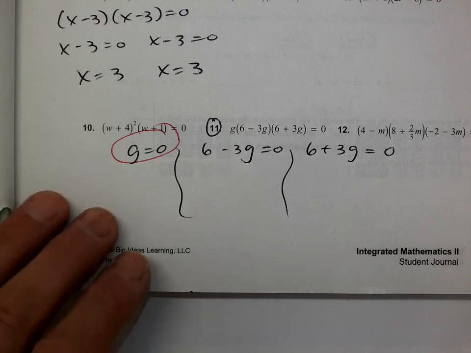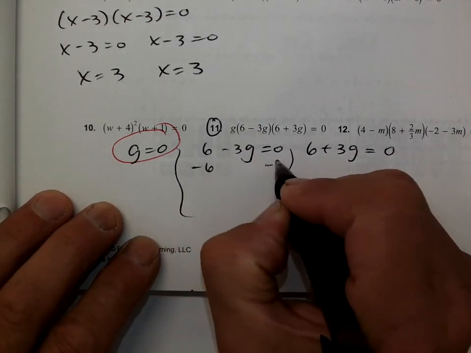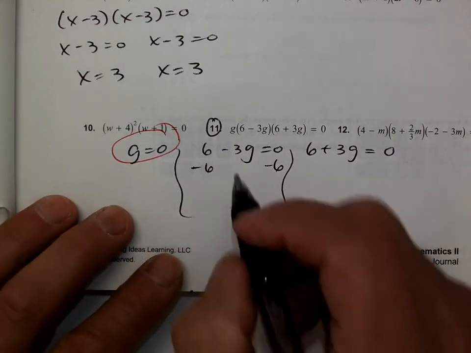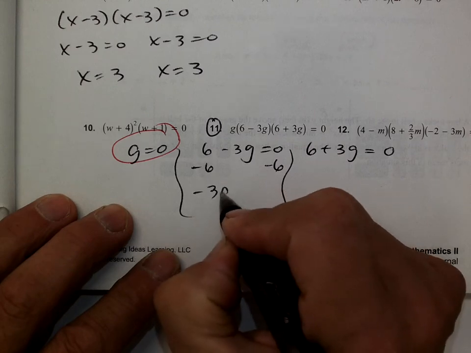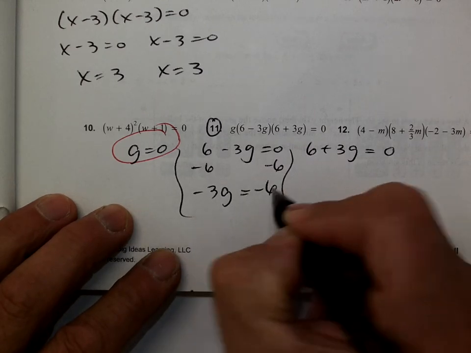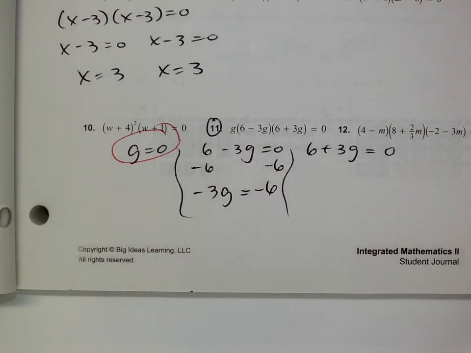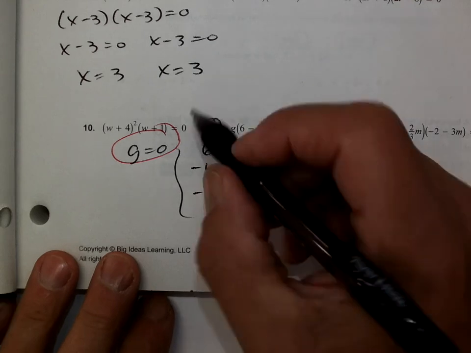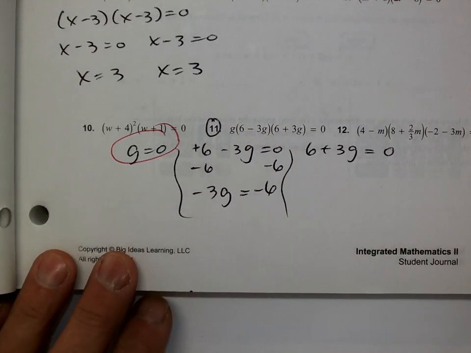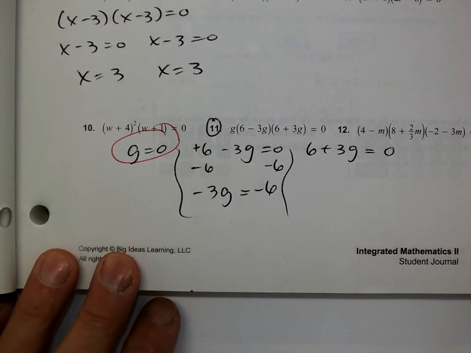Okay, so I'm going to go minus 6, and I'll get negative 3g equals negative 6. Wouldn't you be adding the 6? No, because there's a little plus sign right here we never write. Good question, Annika.